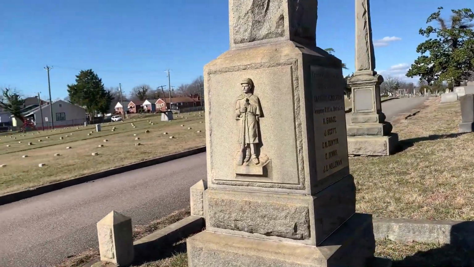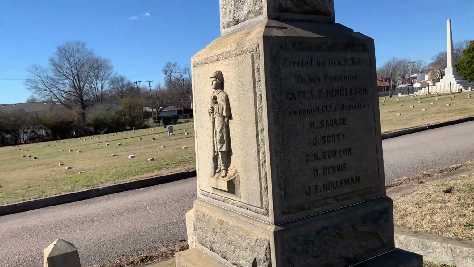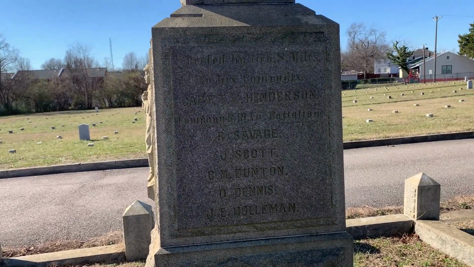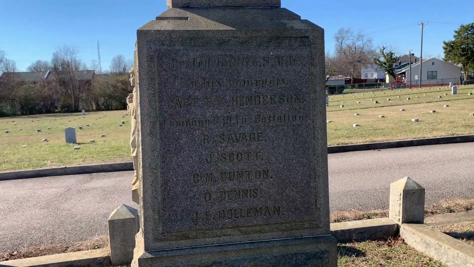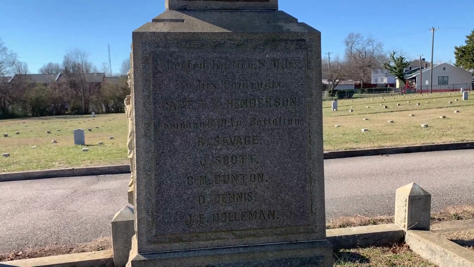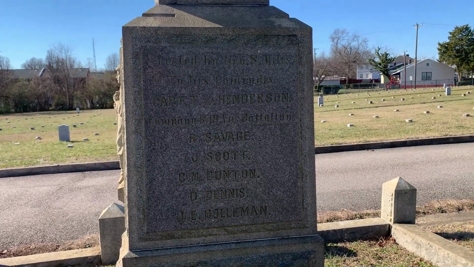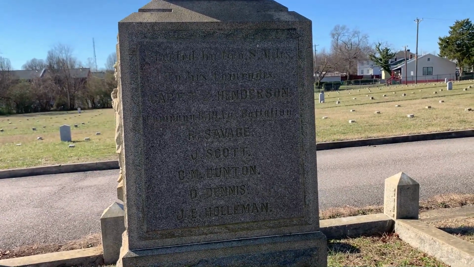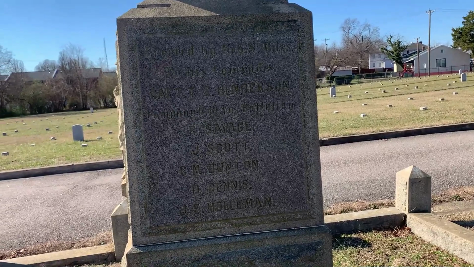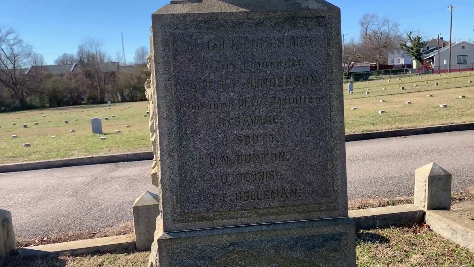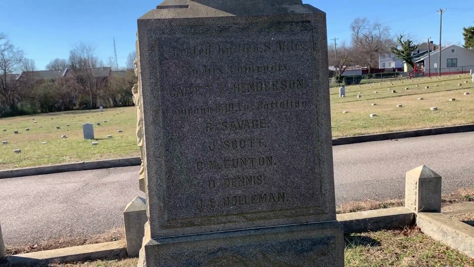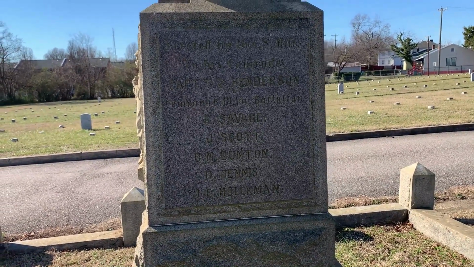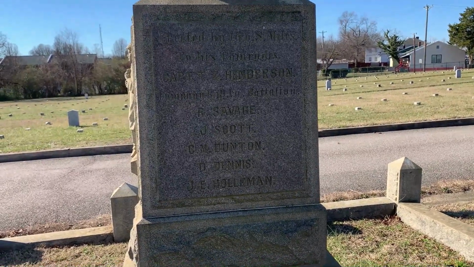Now, I've covered his grave at least once before on the channel. And the reason why is because on the opposite side here, you have the name of the captain of the company that he had served with in the war, as well as the men of Company B of the 19th Virginia Battalion, otherwise the 19th Virginia Infantry Regiment, which includes men such as R. Savage, J. Scott, C. M. Dunton, D. Dennis, and J. E. Holman, all of whom he served with during the war, and more likely than not died during the war at some point.